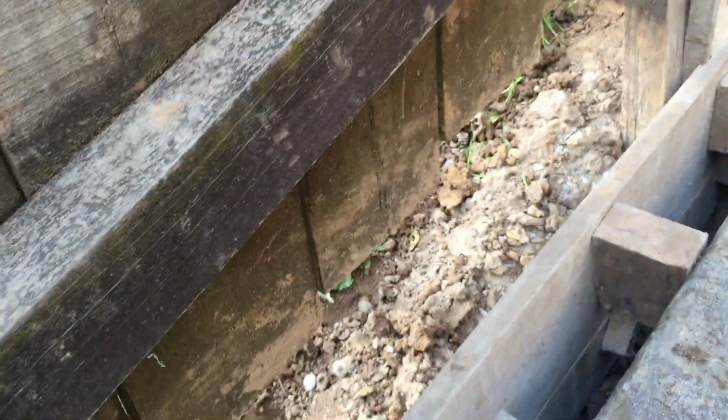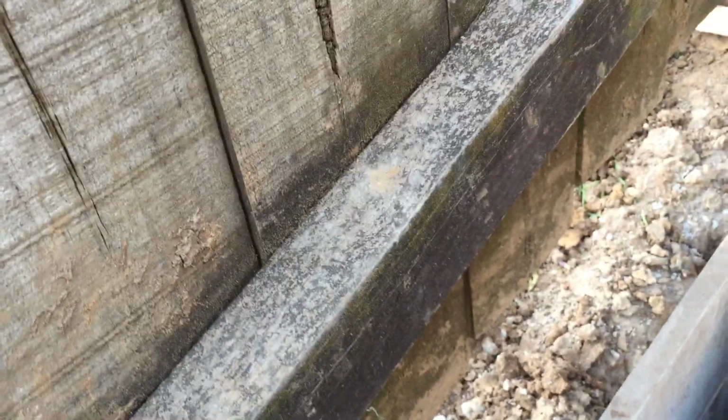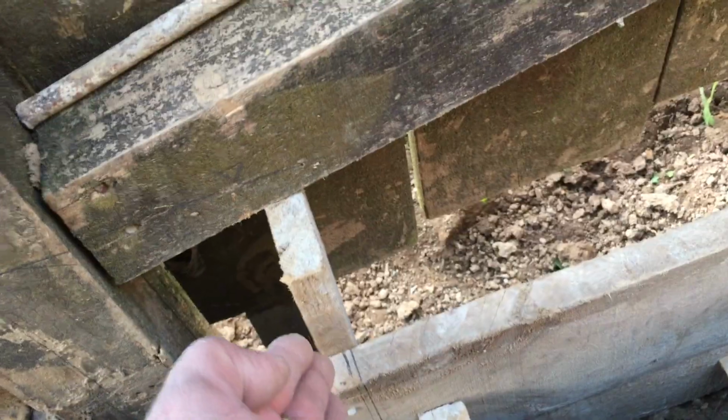I gotta put a shutter as well outside this fence, so I can put the concrete along the boundary wall. The concrete will end on this side, so it should coincide with this joint here.